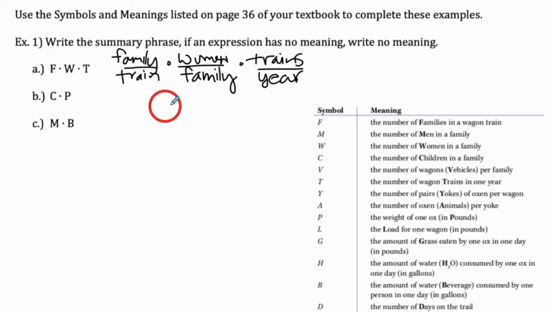And so when we're looking at this, kind of like simplifying, what are we multiplying together? What's left over? See here, our families could cancel out, and our trains could cancel out. So it's a numerator, denominator, denominator, numerator. So canceling out like fractions, we're left with women in a year.